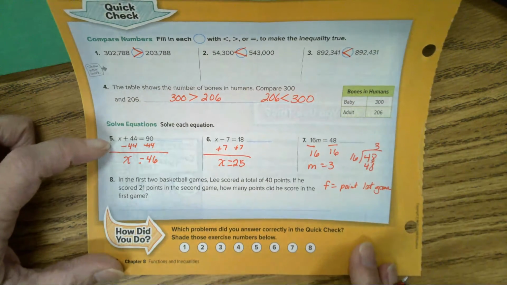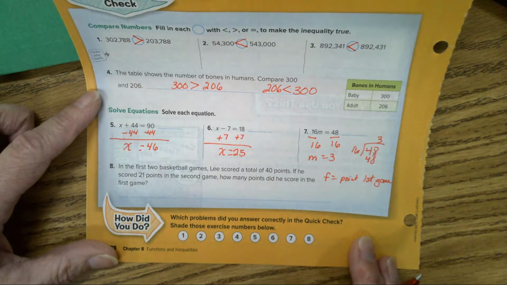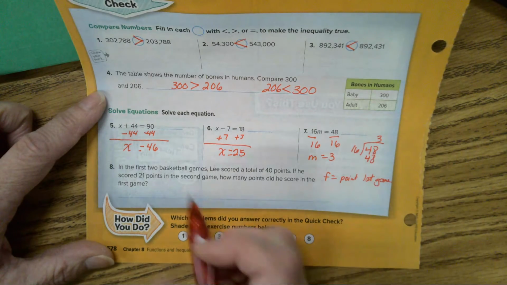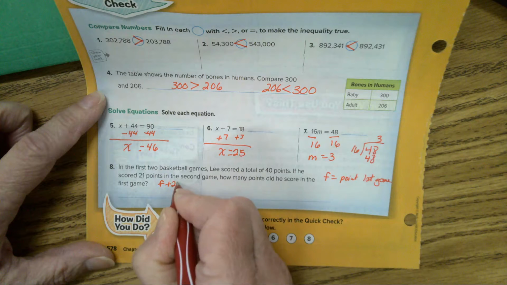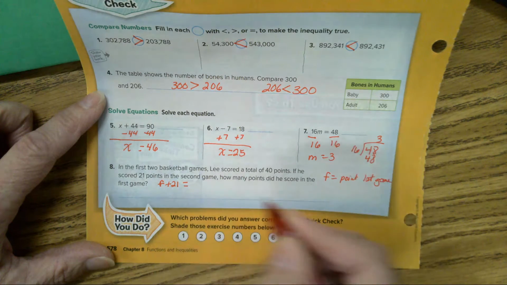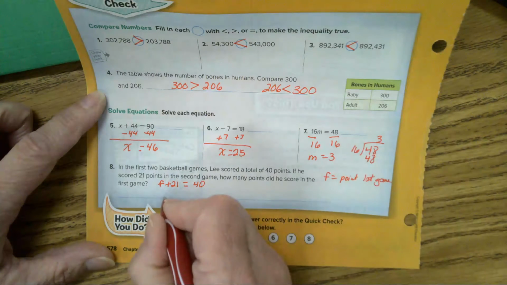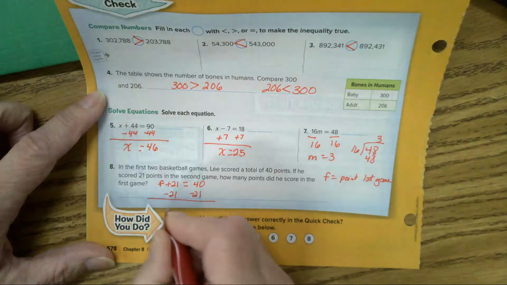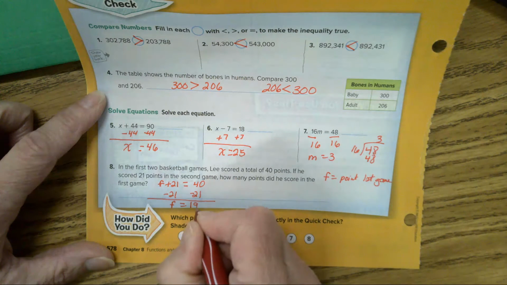Now, it doesn't tell you to do this, but this is what you had to do in the test. So, it doesn't say what type of an equation to write. I'm going to do an addition equation of F plus 21, the first game, but plus the second game, equals a total of 40 points. So how many points did he get the first game? 19. F equals 40 minus 21 is 19.